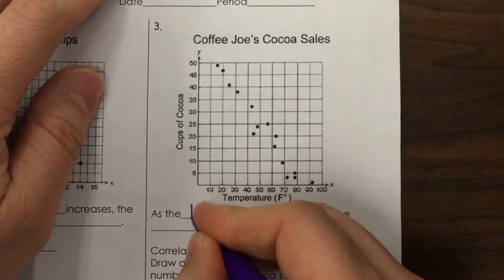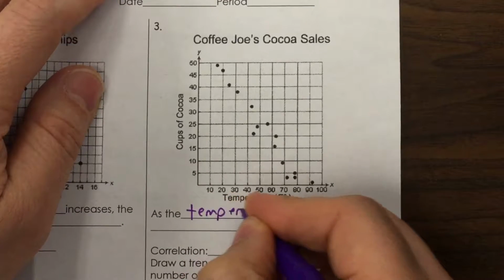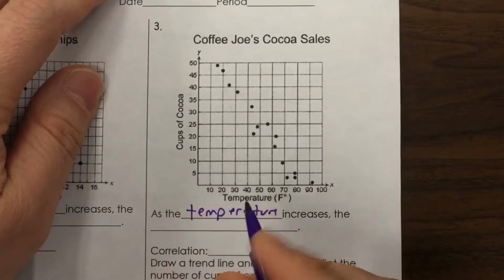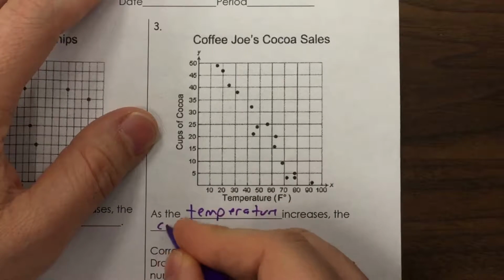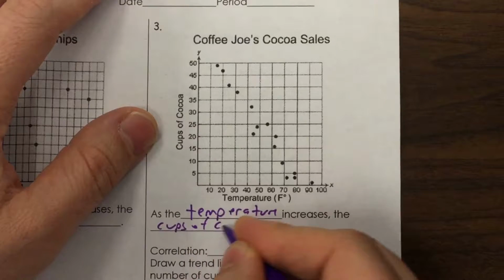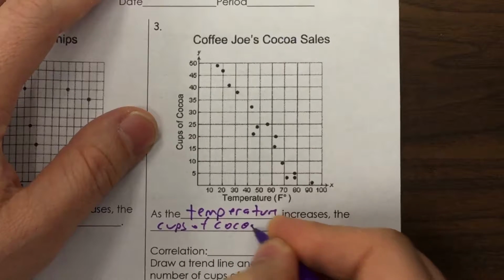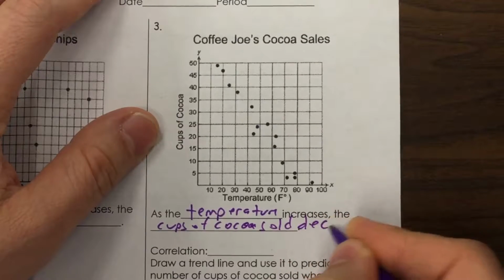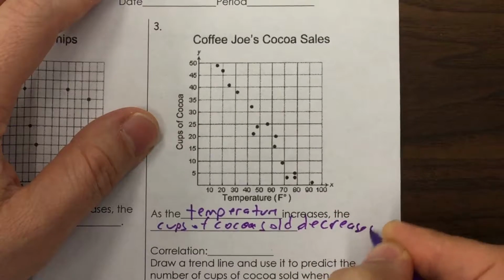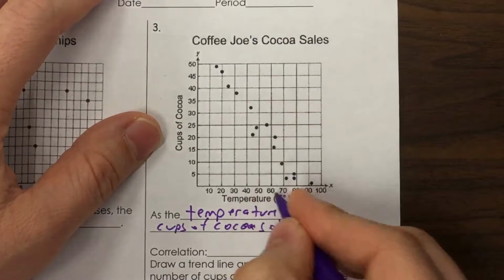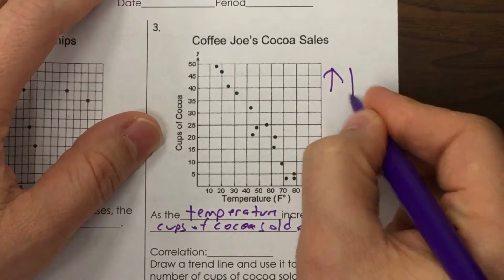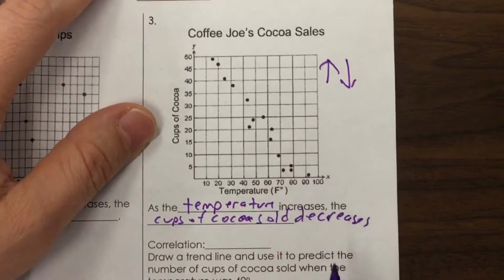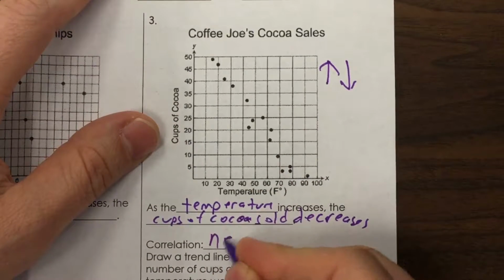So as the temperature increases, the cups of cocoa sold actually goes down, decreases. And like I said earlier, you'll notice when one of them's going up, the other one's going down, they're going opposite directions. That's an indicator that you're looking at a negative correlation.